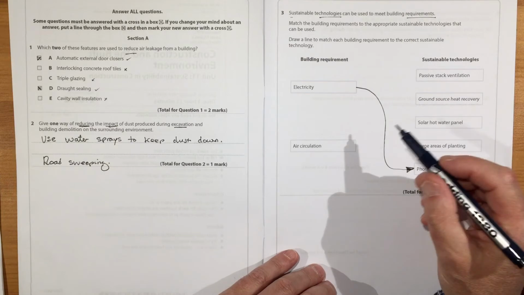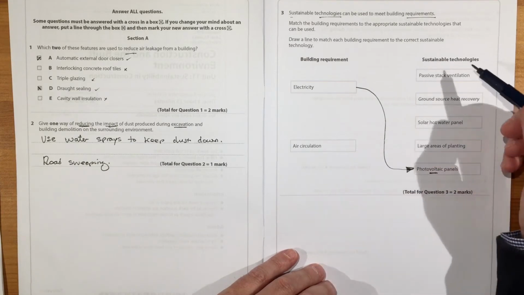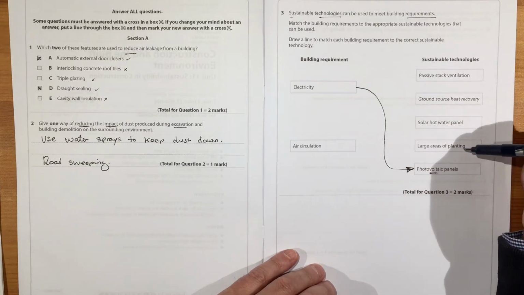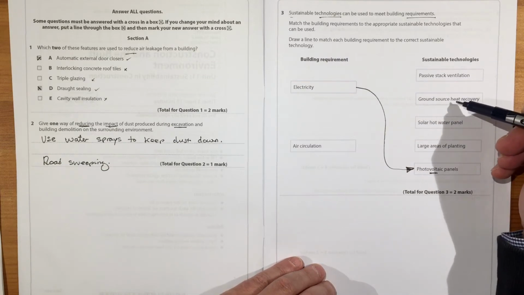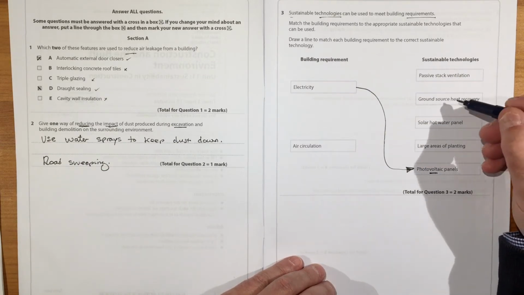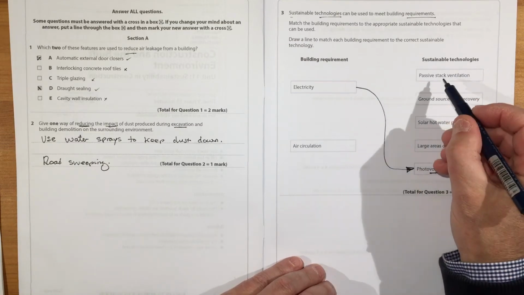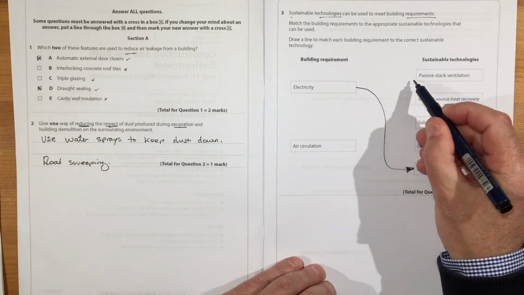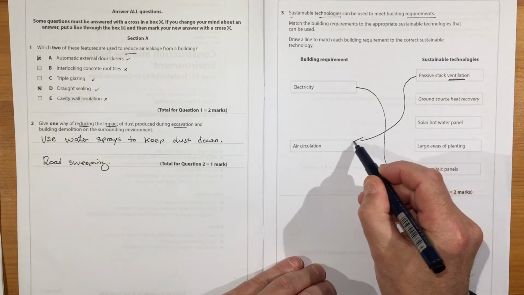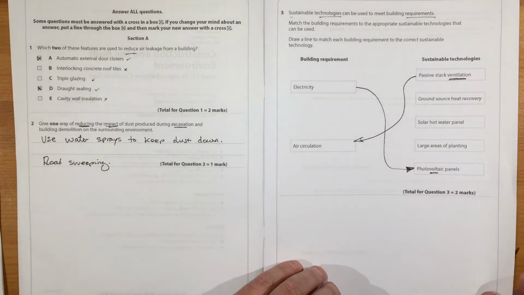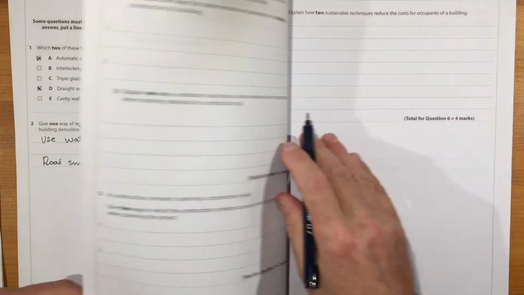Now, air circulation. Well, the obvious one isn't planting large areas. It's nothing to do with solar hot water or ground source heat recovery. It is passive stack ventilation. The ventilation is the clue, isn't it? So that goes there. Okay, right, that's that one done. So far so good.